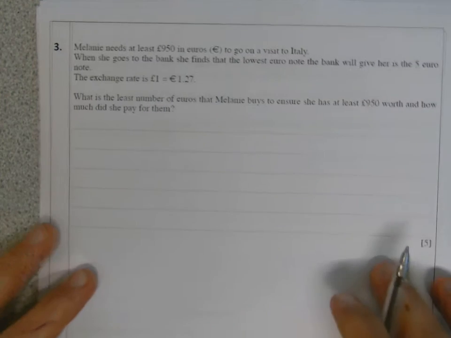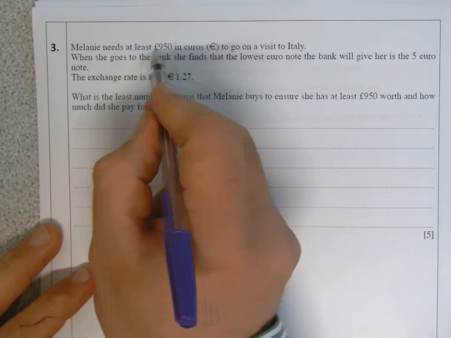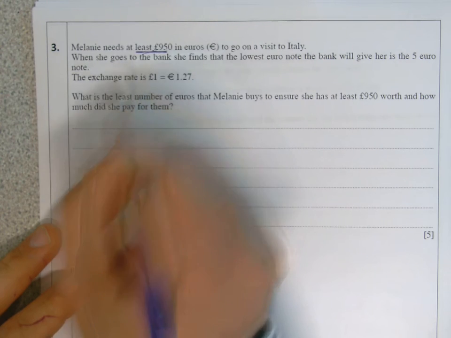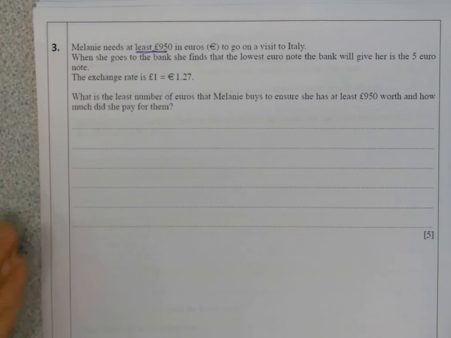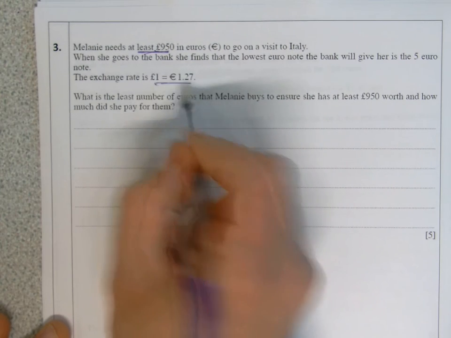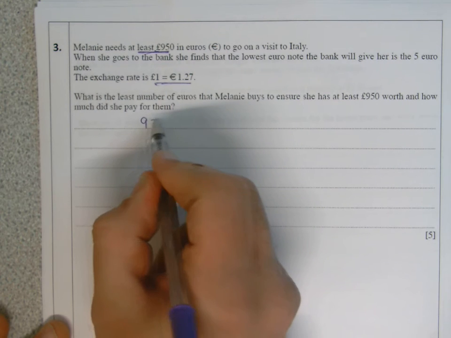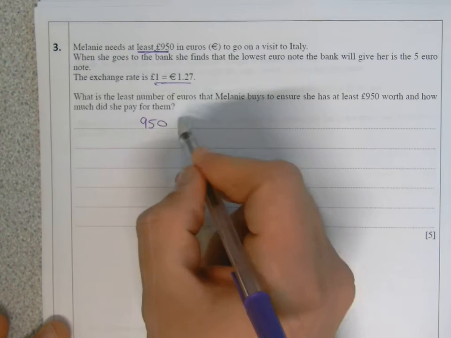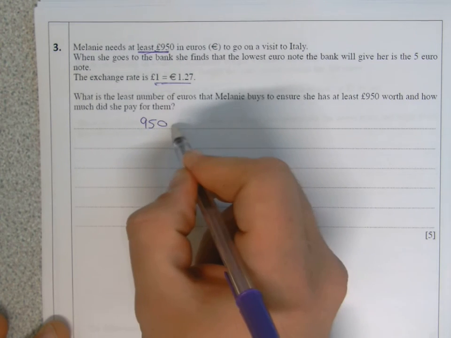So it's quite a wordy question, right? But let's just break it down. She needs to get at least £950 in euros. So she goes to the bank, and this is the exchange rate. So let's work out what £950 is here using this exchange rate. Every pound is worth 1.27 euros.